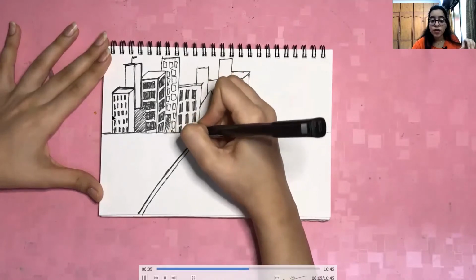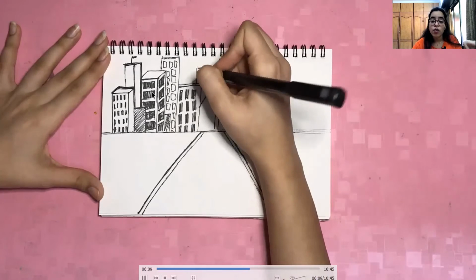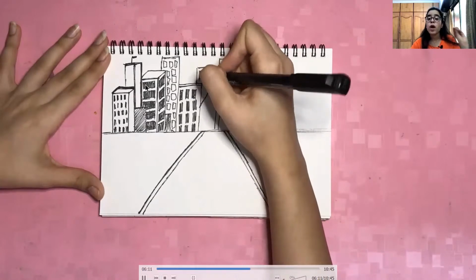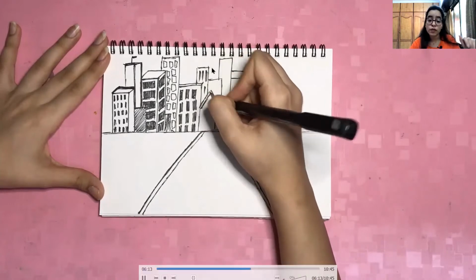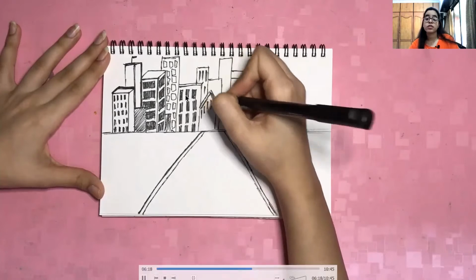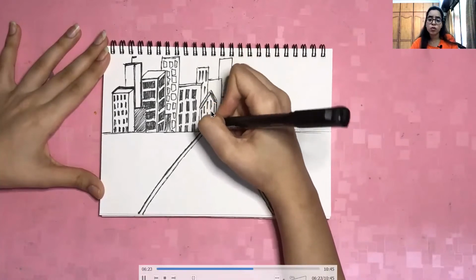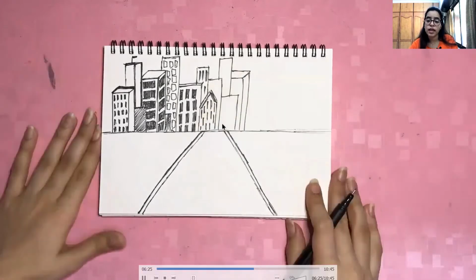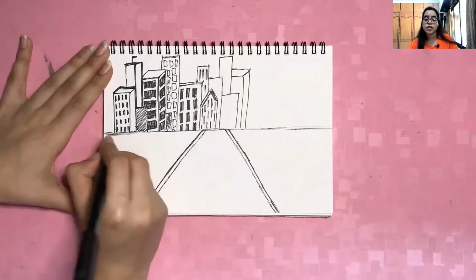So if you see, for the first building, there were 4 windows in a row. Now for this particular building, there's only one window in that particular row. That there's only one window on one floor. And for this one that you see here, there are 3 windows for one floor. So you can just experiment with those as well. And that's how you need to move forward to the other part.